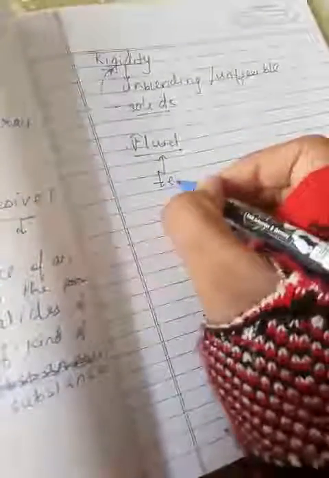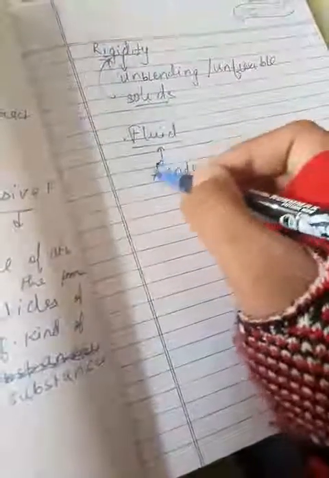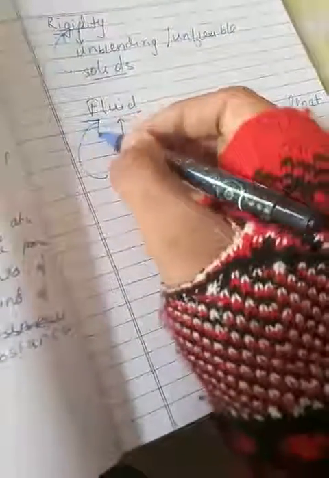The second one is fluid. What fluid means is that fluids are substances which have a tendency to flow. Basically, fluids are gases and liquids.